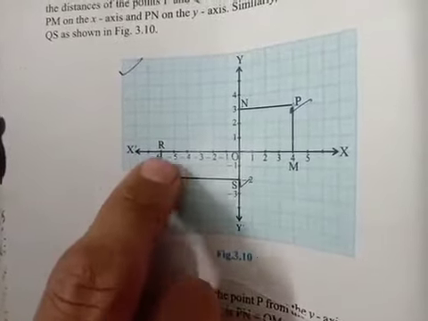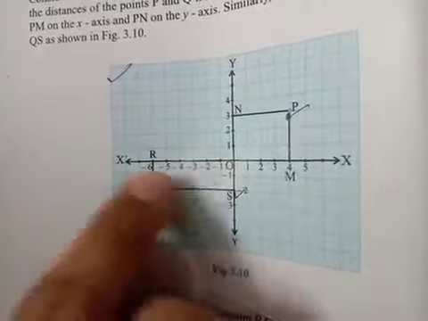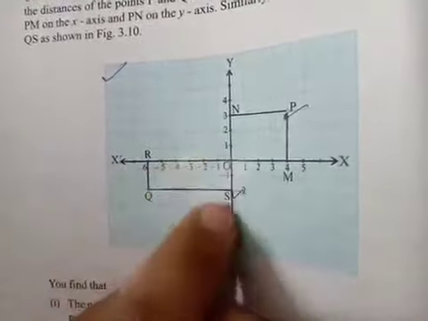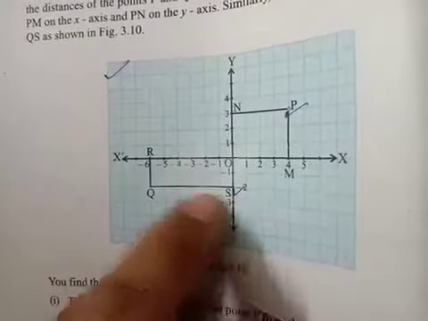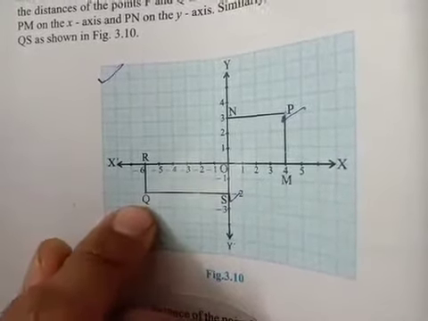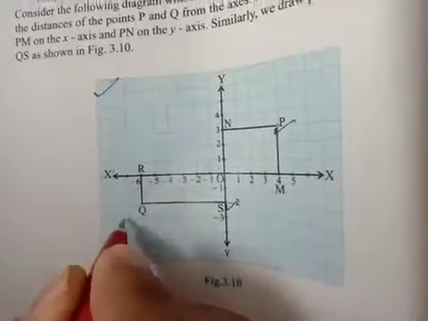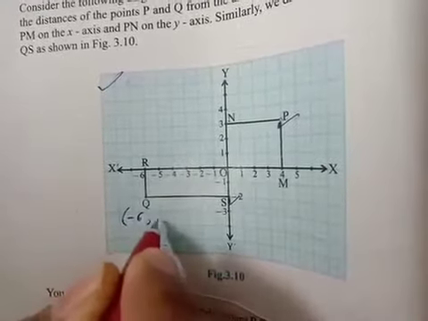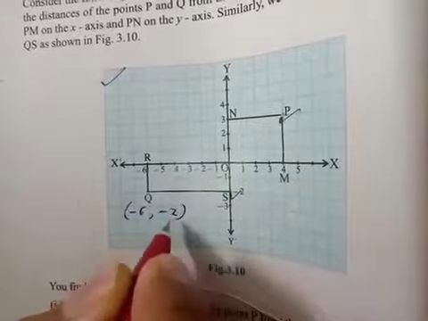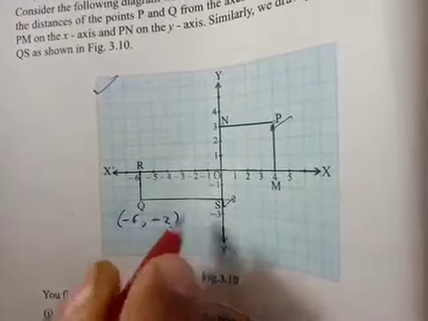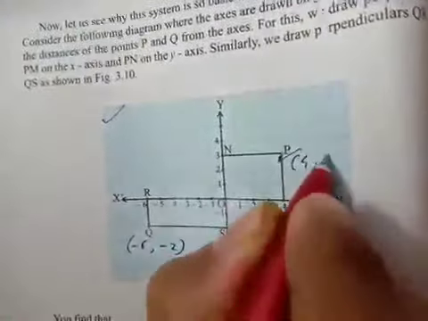So x coordinate is -6, and what is the y coordinate? Perpendicular distance from the x axis. How much is it? -2. So the coordinate of Q is, first x, that is -6, comma -2. You have to write in this fashion. And this will be 4, 3.